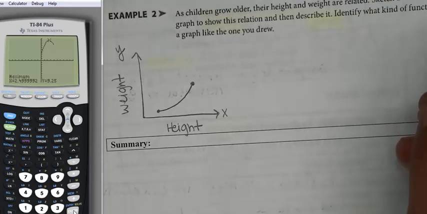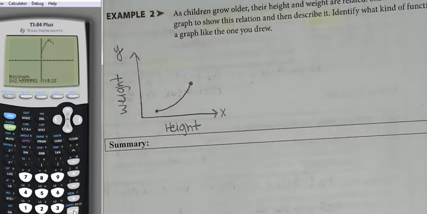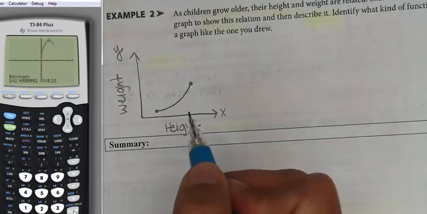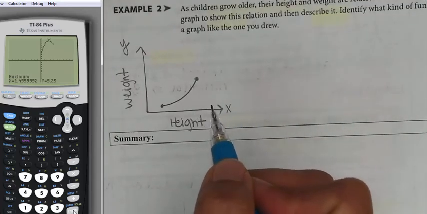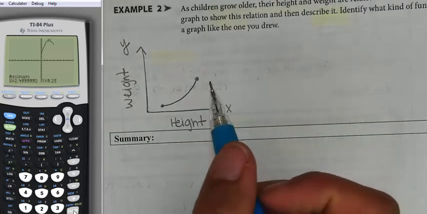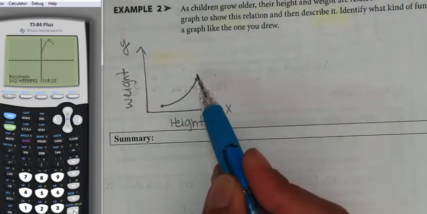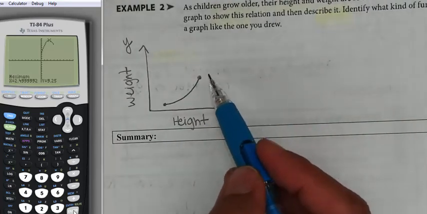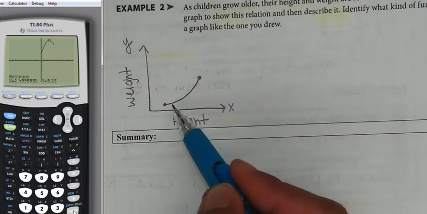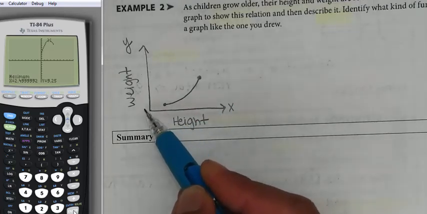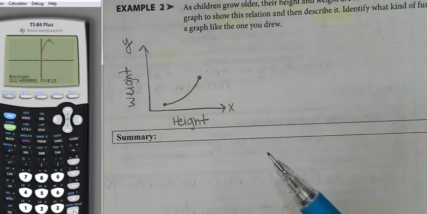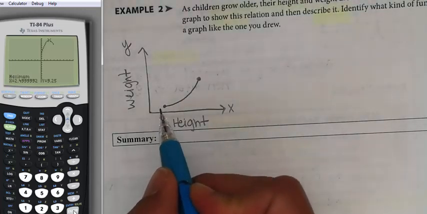Identify what kind of function has a graph like the one you drew. Well, this is an example where power and exponential are different. So, you can say, oh yeah, this looks like an exponential function. But if this was an exponential function, it would keep going through the y-axis. I don't start at 0, 0, right?